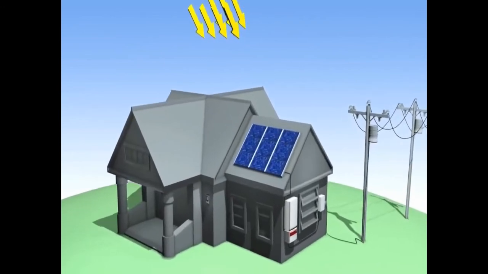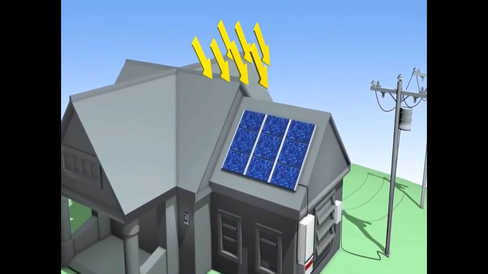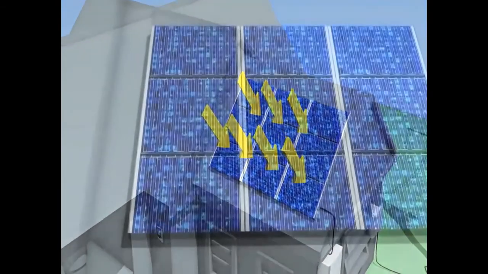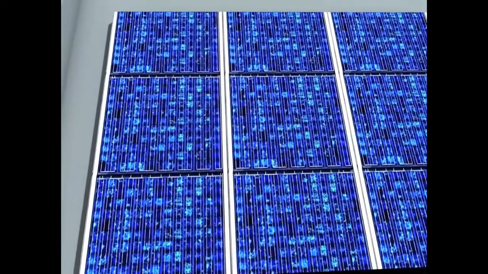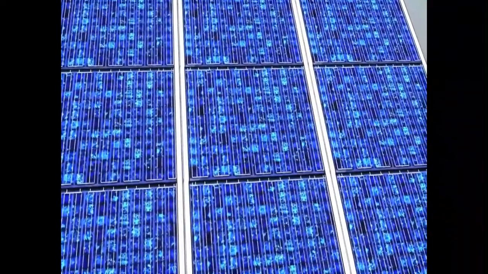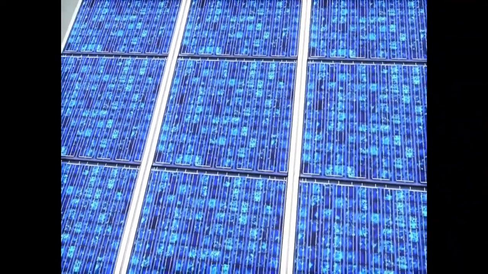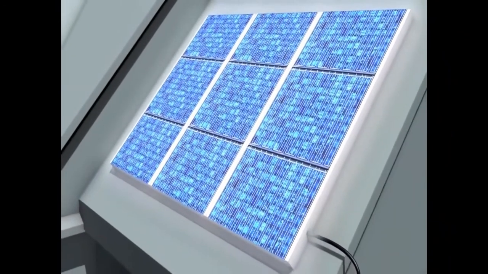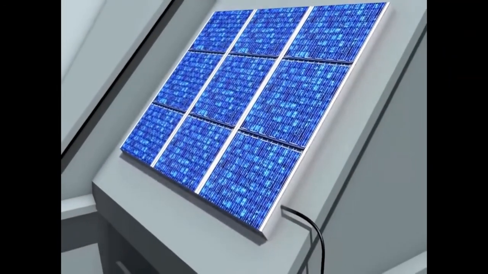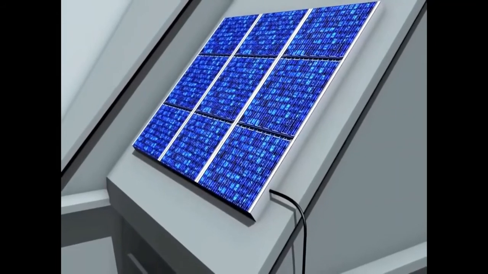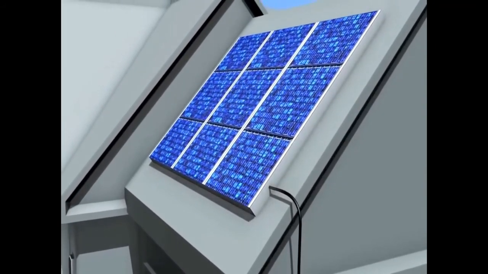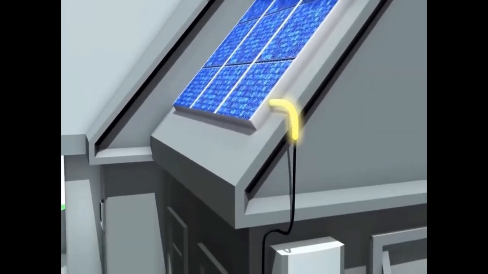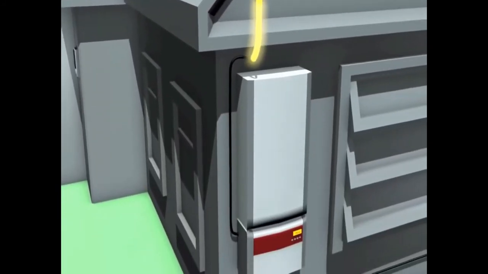We see that sunlight hits the module of the solar photovoltaic panels. The panels convert the sun's energy into direct current, or DC power. Then the DC current goes to the battery via wire.